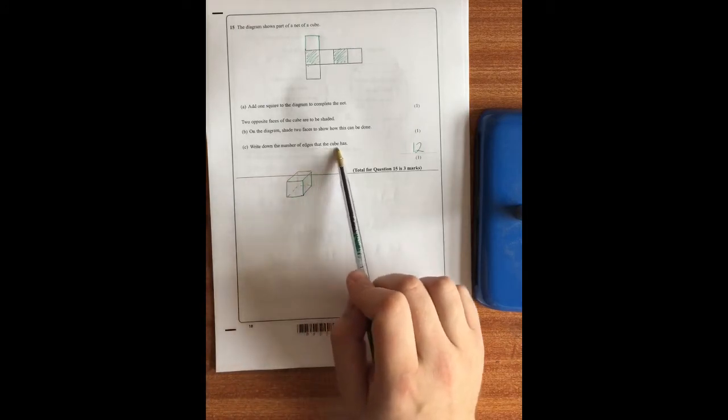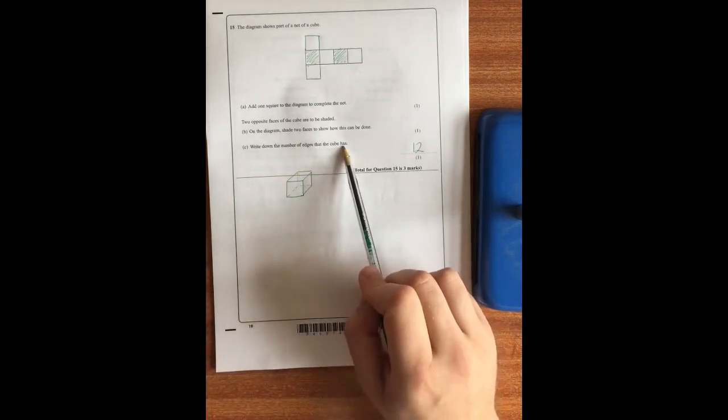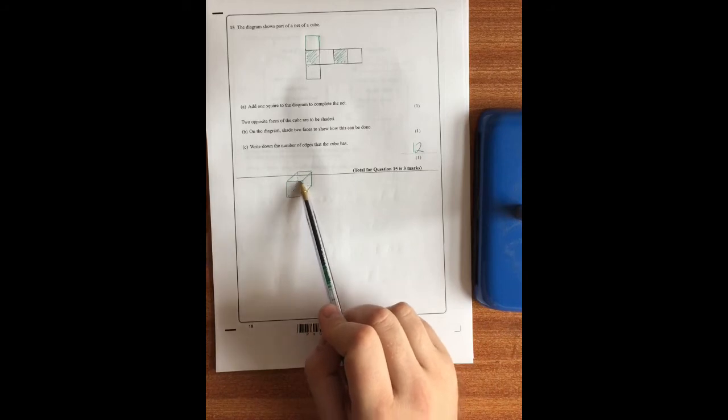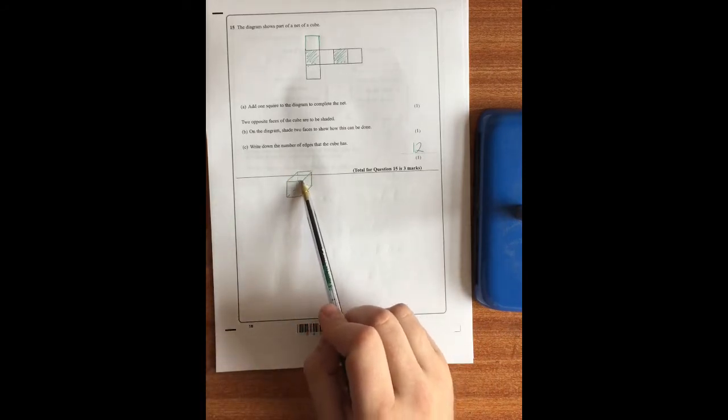Write down the number of edges that the cube has. The number of edges that a cube has are the lines that you draw the cube with. So I've actually drawn it out here to help me. If you count the lines that we draw, there are 12, including the ones behind.